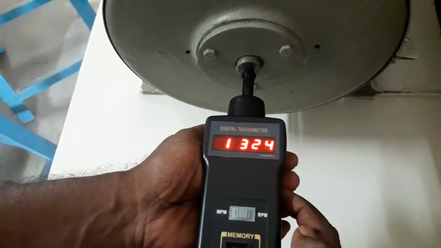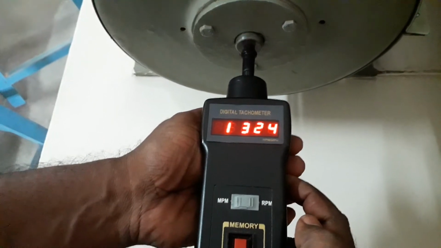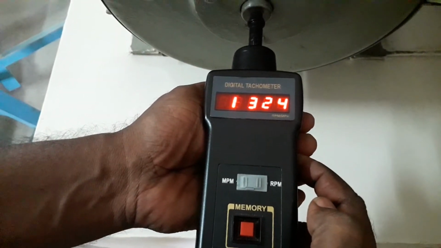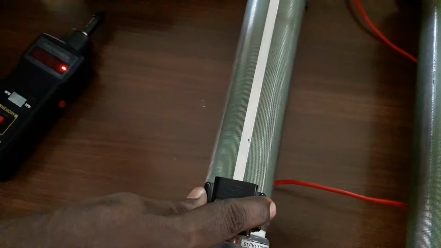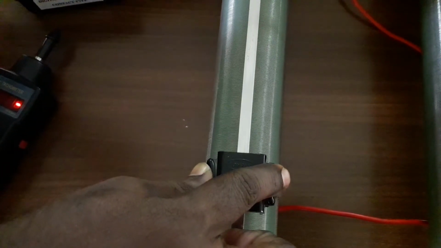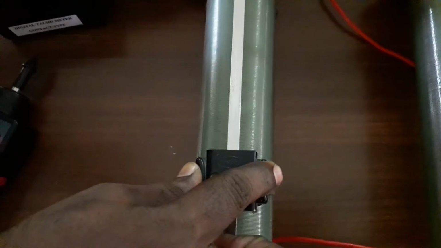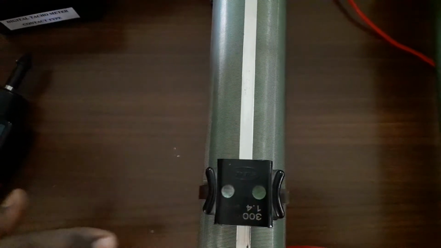So the rated speed of both the motor and generator is 1500 rpm. Now it is reading at 1324 rpm. By varying the field rheostat of the DC motor, we are going to set the speed of the motor generator at rated speed, that is 1500 rpm.